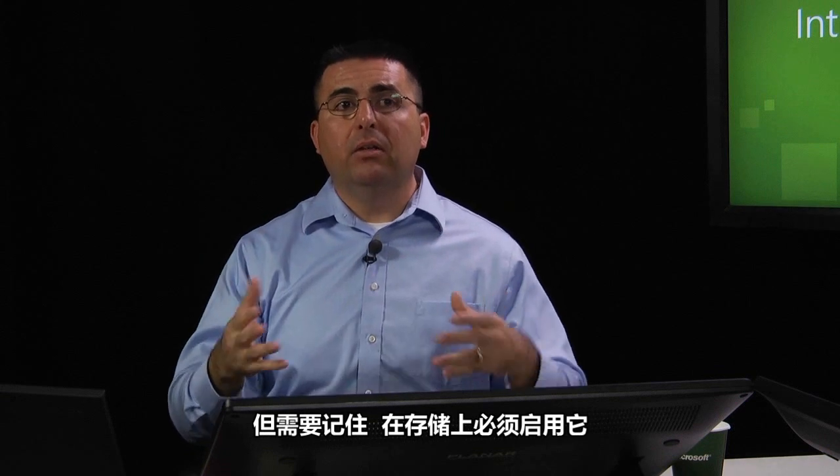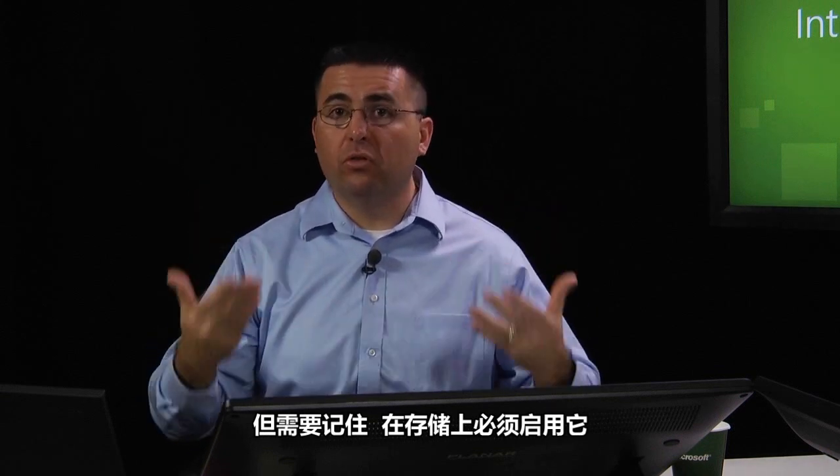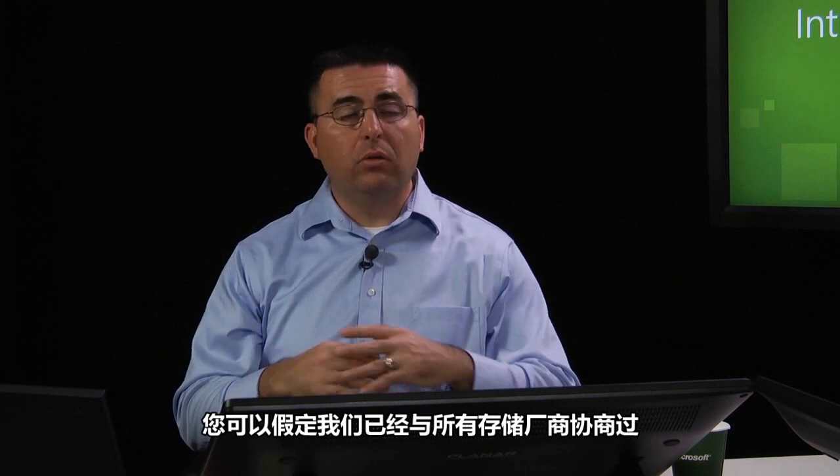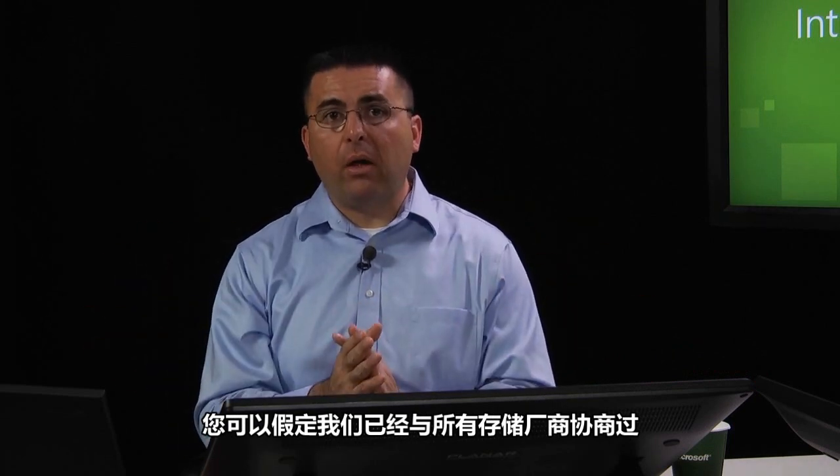But keep in mind that this is something that has to be enabled in your storage. Your storage has to support ODX. Now the good news is we've been working with storage vendors since very, very early on. So you can assume we've talked to all of the storage vendors out there. They've been working like mad, and if it's not already there, they're going to support ODX very soon.